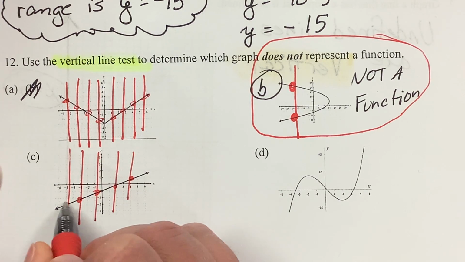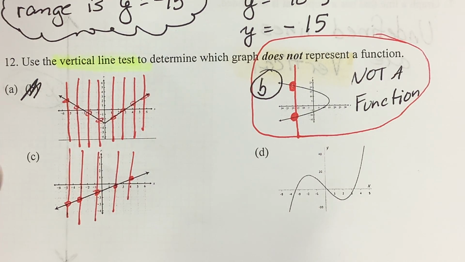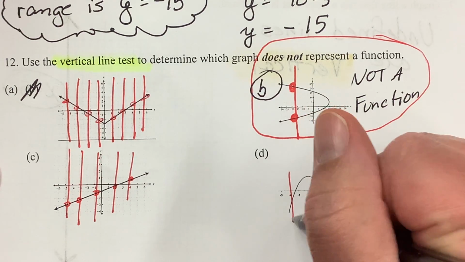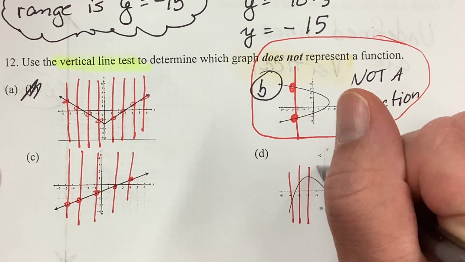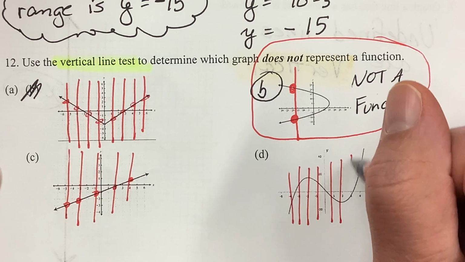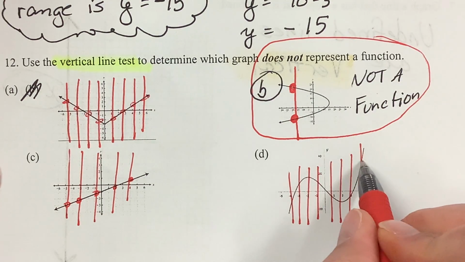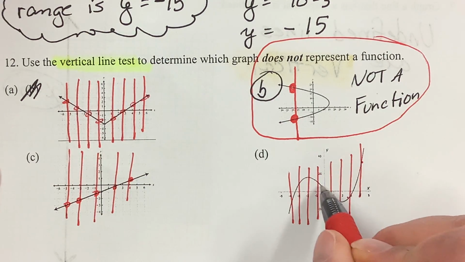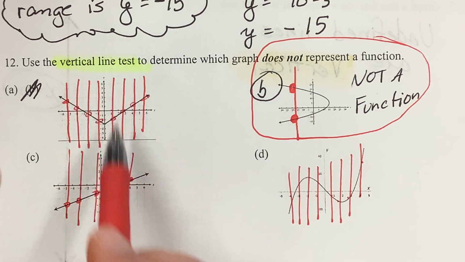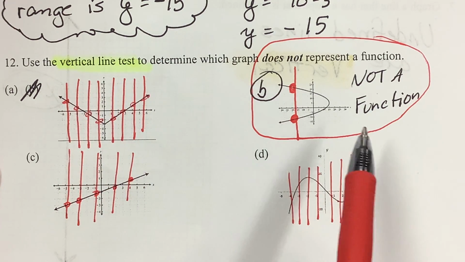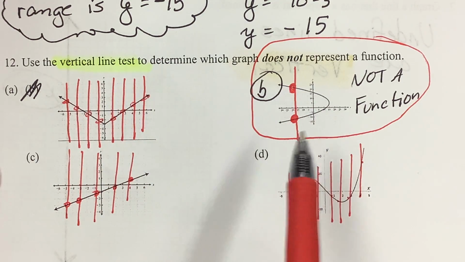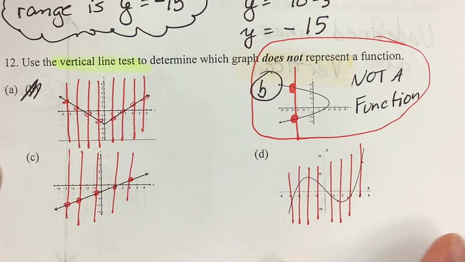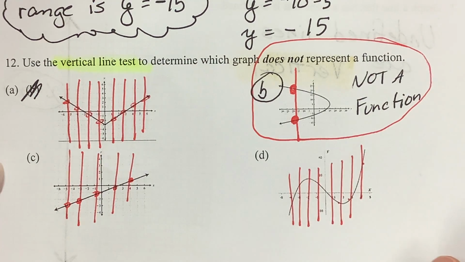If it touches twice, like for b, then it's not a function. But even this one, if I draw vertical lines, it only hits the graph 1 time. And this is a function. So these 3 are functions. That one's not because it fails the vertical line test by touching the graph twice.